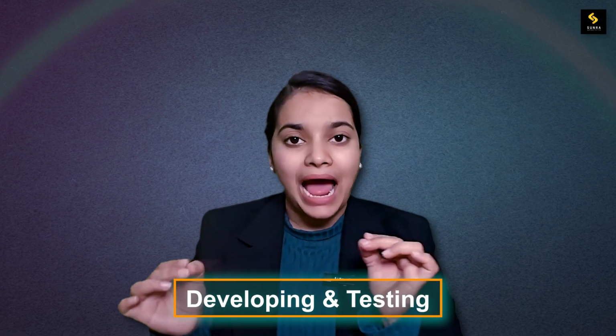Fourth is developing and testing. First you have to develop your application properly, and after the whole development process is done, you have to thoroughly test your application on different devices to see that your application works and performs very fluently on each and every device. While testing, you should search for different bugs and fix all these bugs so that you don't have any problems in the future. So the developing and testing process is very important when you're developing your own application.